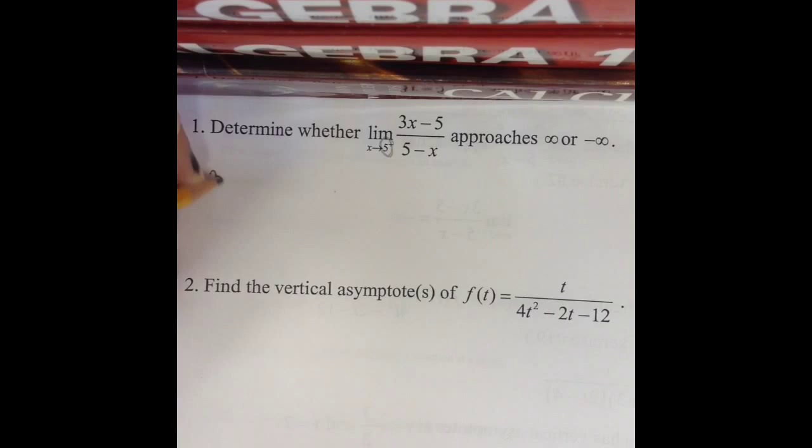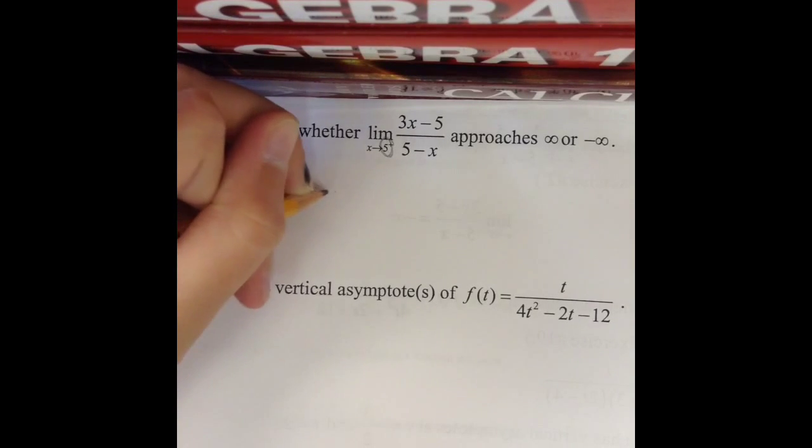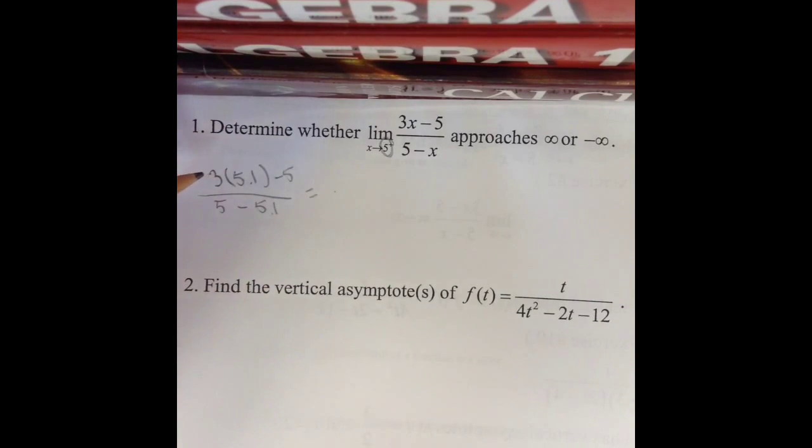So (3 times 5.1 minus 5) over (5 minus 5.1). That is equal to, once you multiply that out, negative 103.